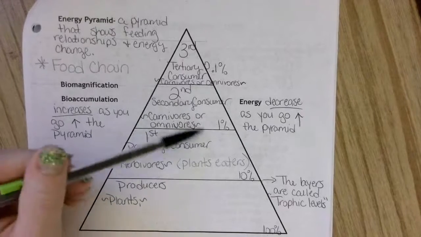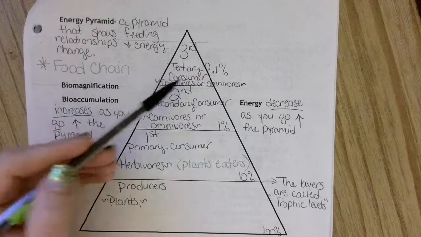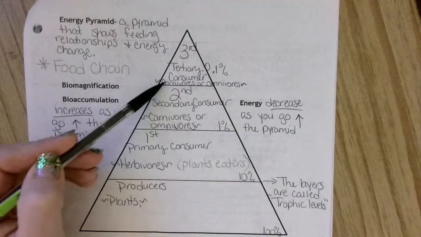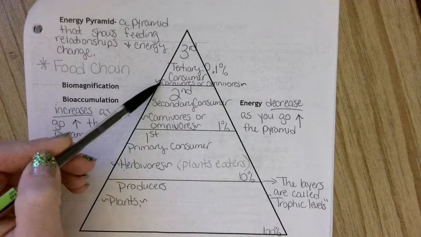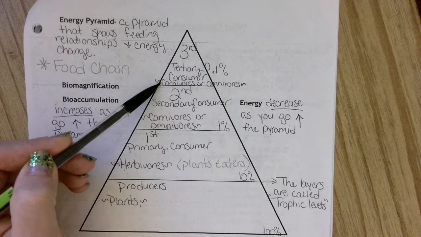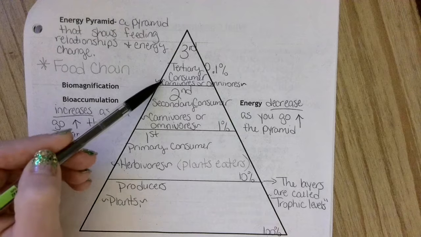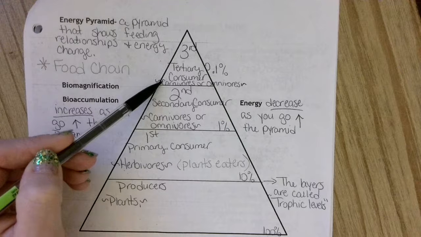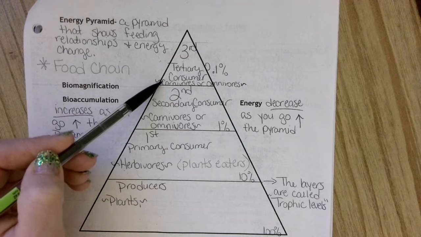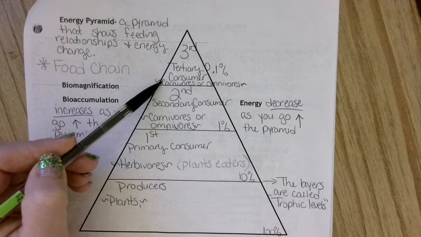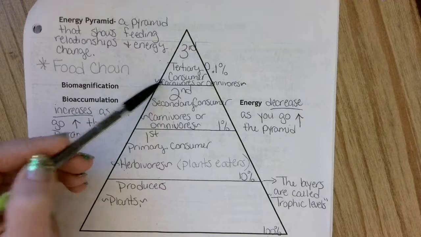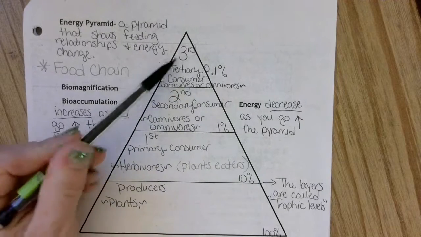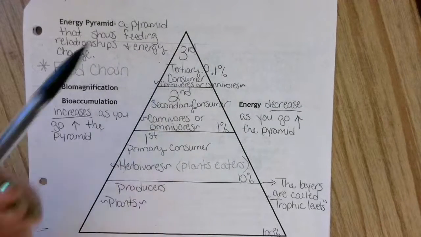Okay, so these guys up here would be like humans, lions, cheetahs, tigers, things like that that don't really have any natural predators and that have the power to eat whatever they please. So these guys are at the top of the food chain.